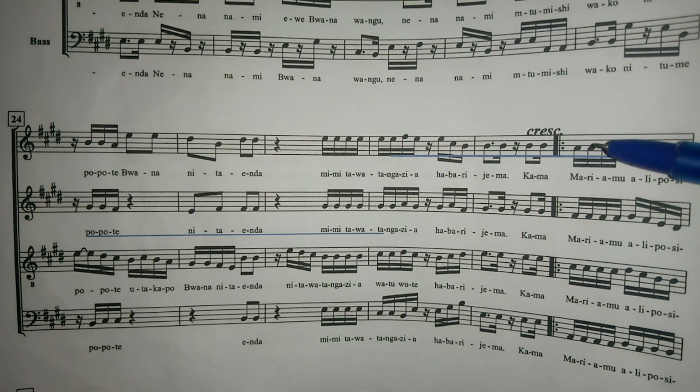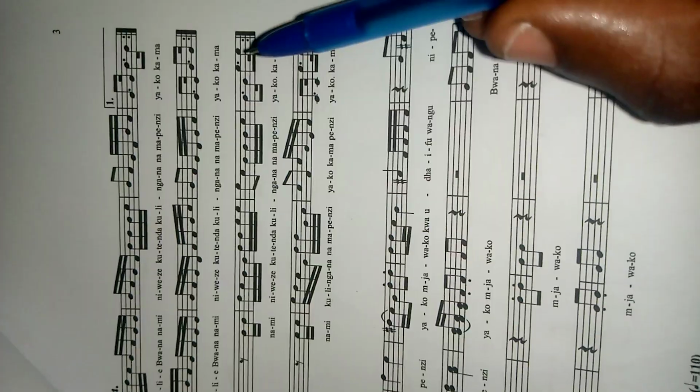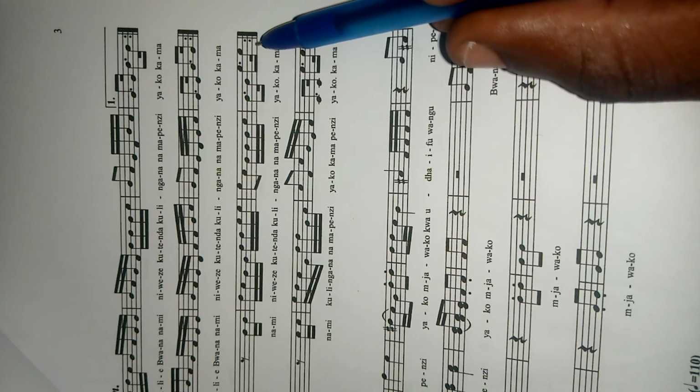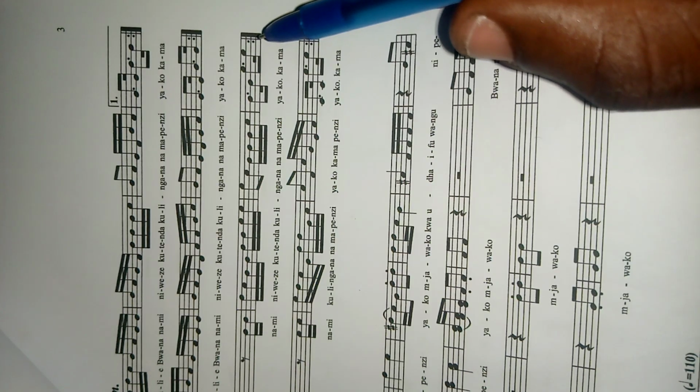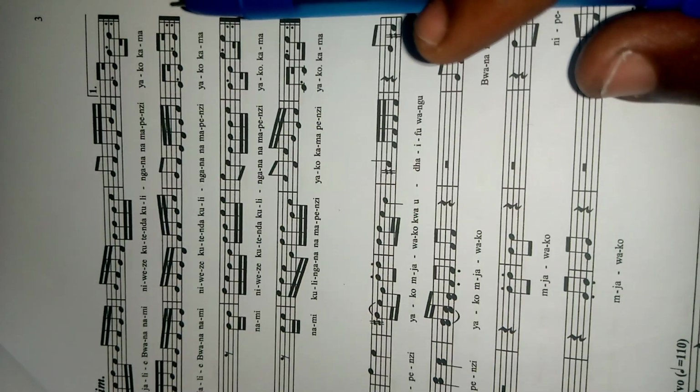So from this section, which is in page 2 as shown on the screen, up to this point in page 3, it means we shall repeat. And the number of the repetitions is indicated by a sign called ending.